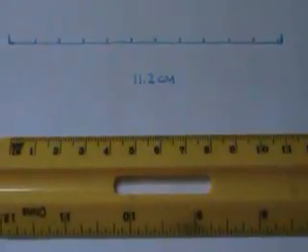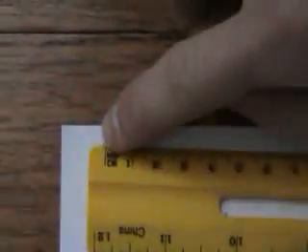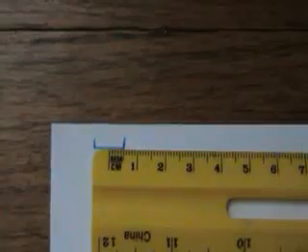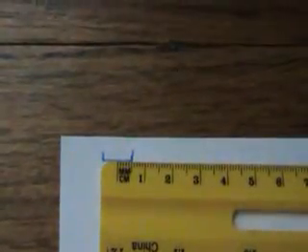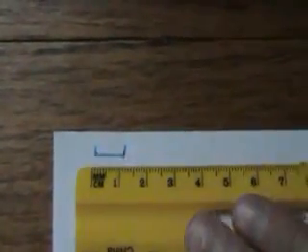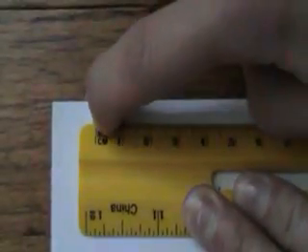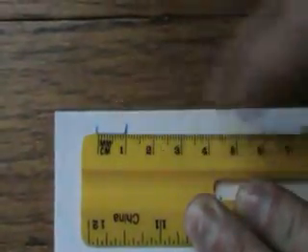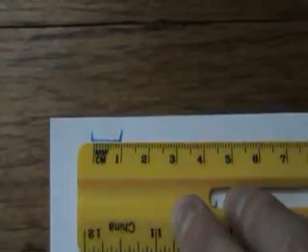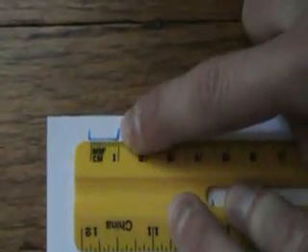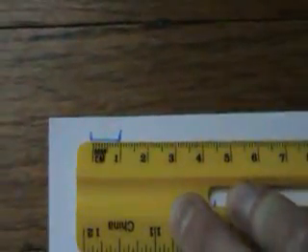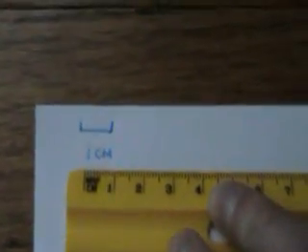Now, how to use the ruler? Well, when using the ruler, always start at the 0 tick mark. If you accidentally start at the beginning of the ruler, you will have an incorrect measurement. So make sure you always line your ruler up exactly at the 0 tick mark and measure from there. Now, if we see here, our line ends at the 1 centimeter mark. So in this case, we would write 1 centimeter.